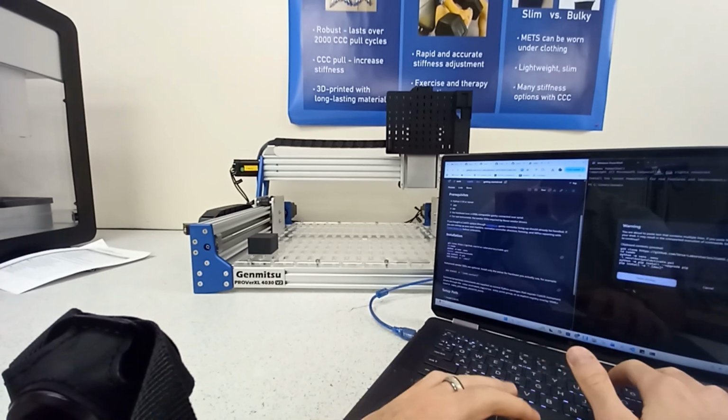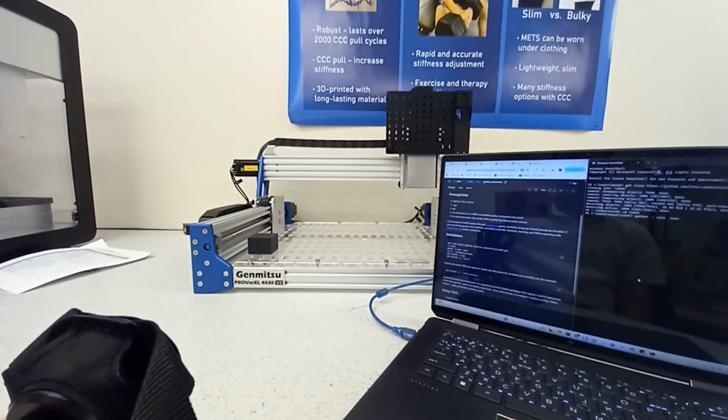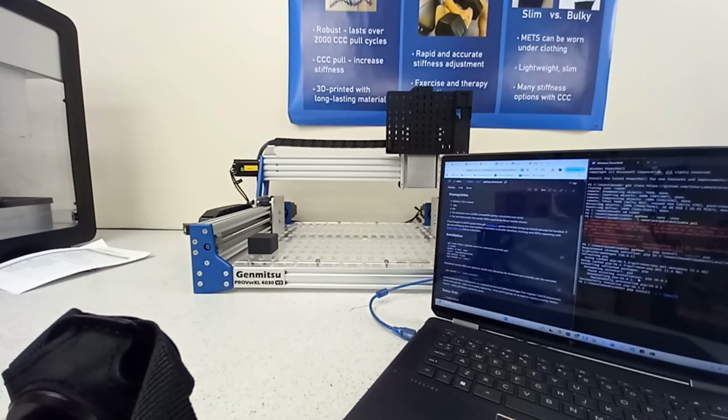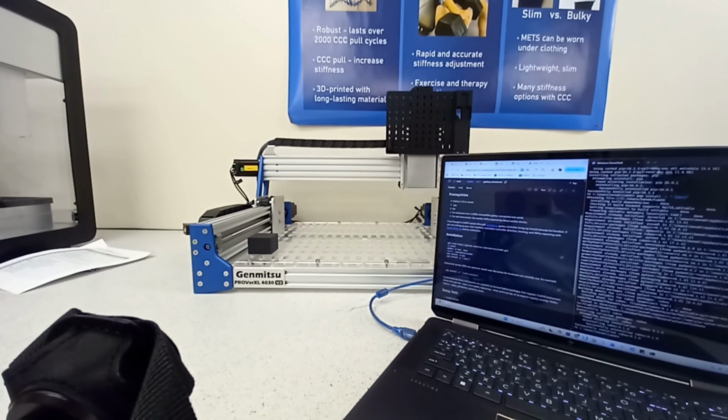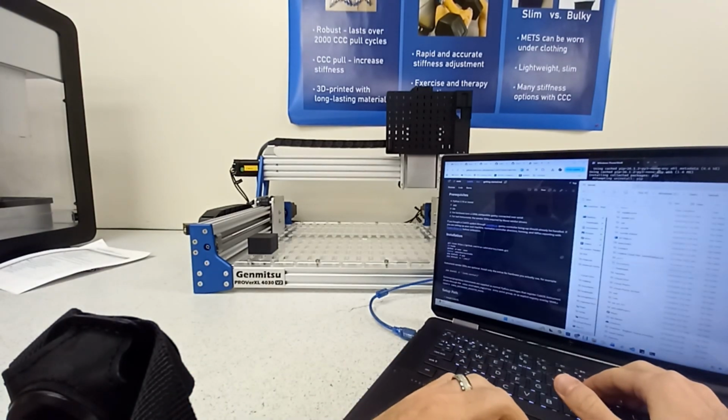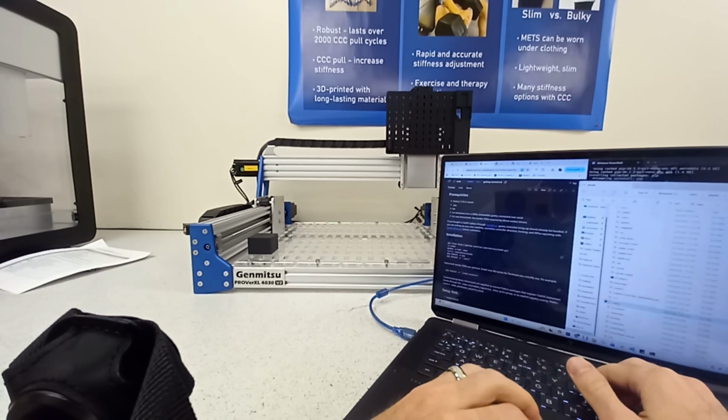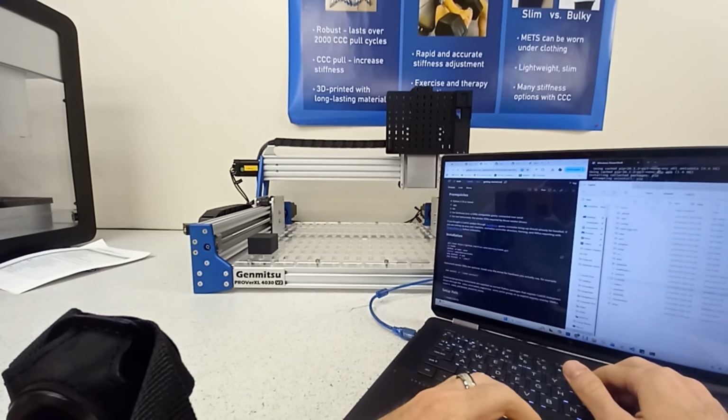We just have to put this in PowerShell. Wait for it to download. Okay, looks like we're installed. Let's double check. Make sure we have CubOS here. There it is. Looks like we have everything we need.